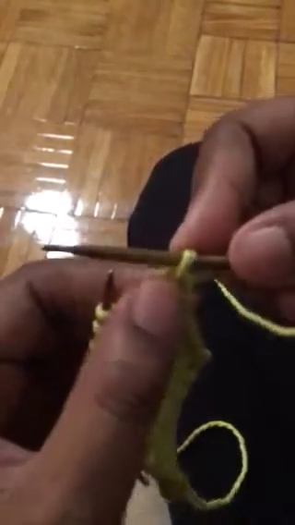And then knit the two together. What you're doing is, we'll go over it again. Knit the two together. Okay? So as you can see, a slip slip knit is a decrease. I went from 2 stitches to 1 stitch. I'm going to do it again.